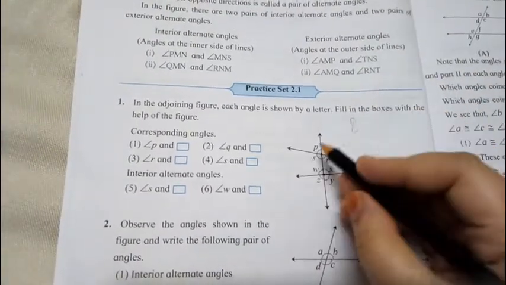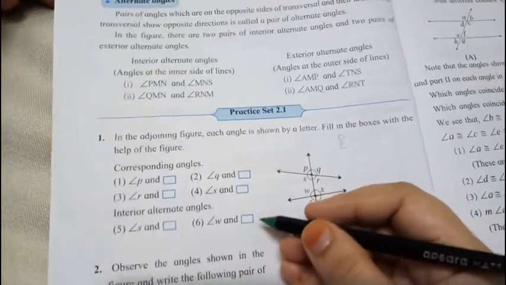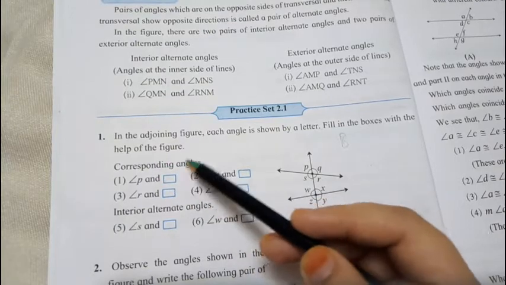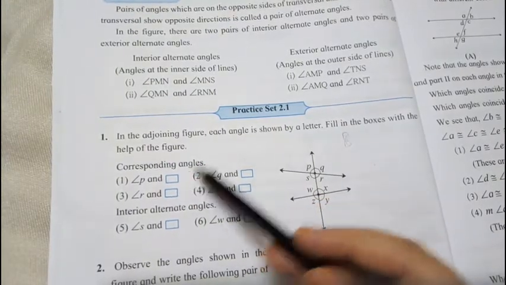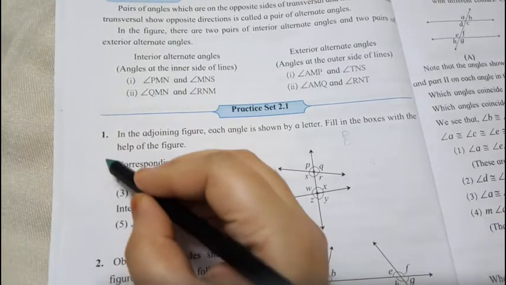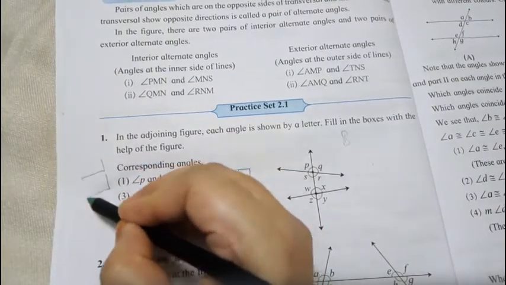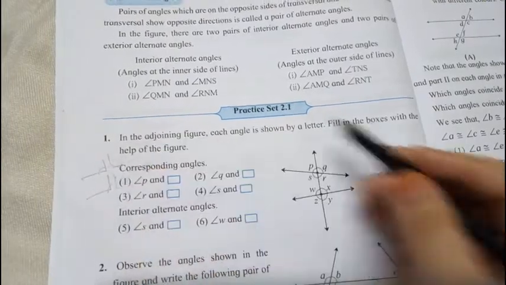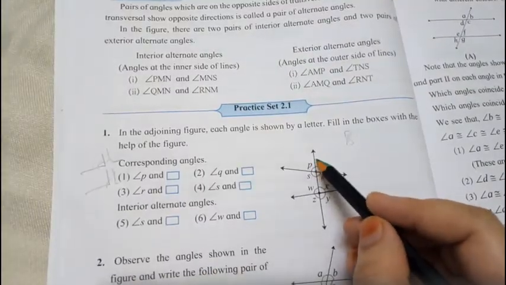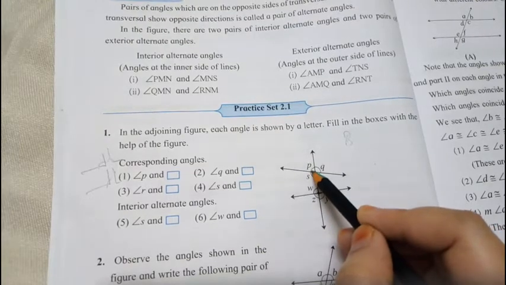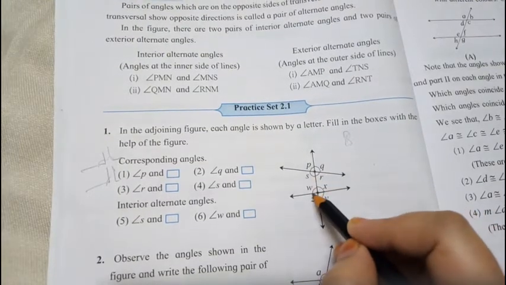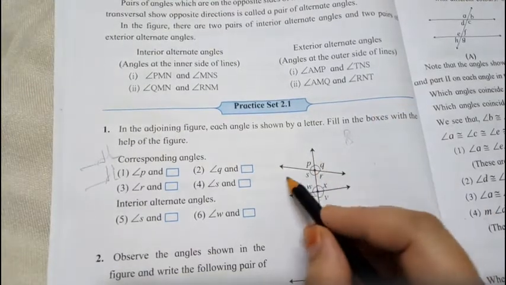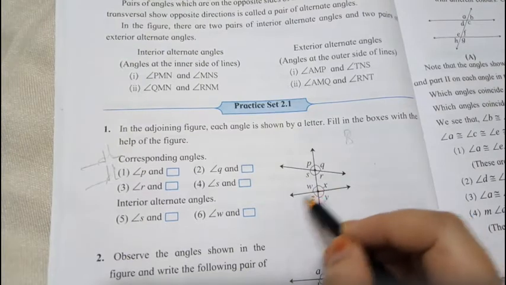Now let's solve the exercise. First, we have to find the corresponding angles. Corresponding angles means like this. Here I'm drawing a figure like this. This type of angles are corresponding angles, and these are the corresponding angles. Here you can see angle P and angle W are corresponding angles, Q and X are corresponding angles. Here also we have a corresponding angle.